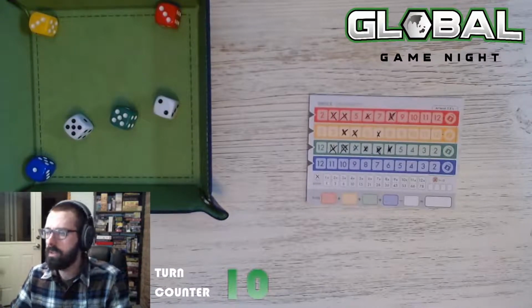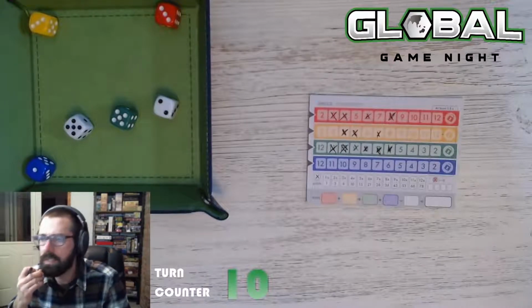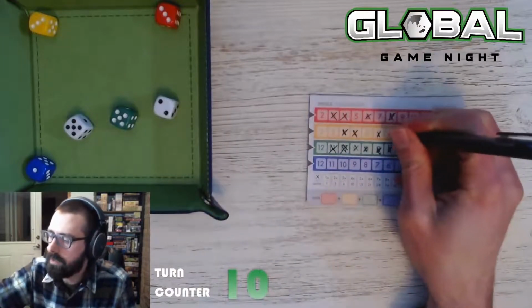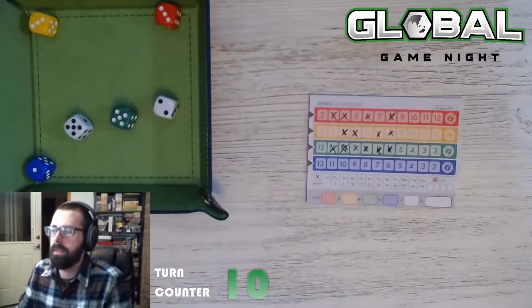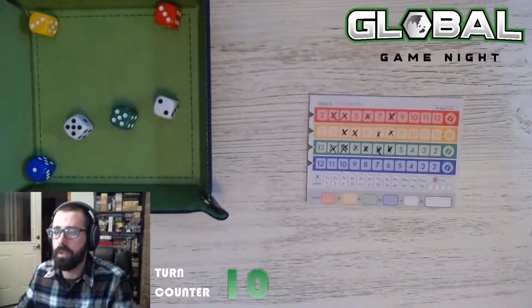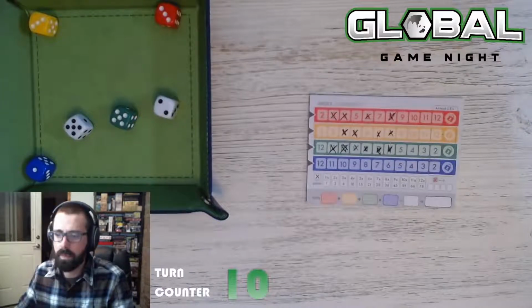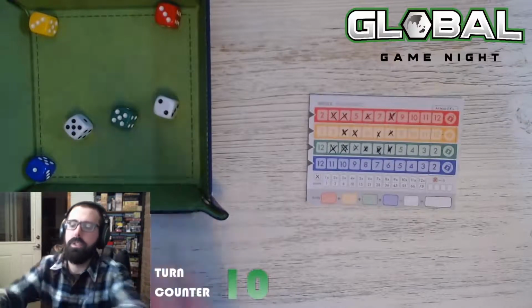Seven. Oh, I don't like that at all. Hopefully we're going to do okay here. Can't touch the green. Can touch the yellow 8. So I'm not going to mark the 7, the white dice, but I am going to choose to do the yellow 8 here. All right, your turn.